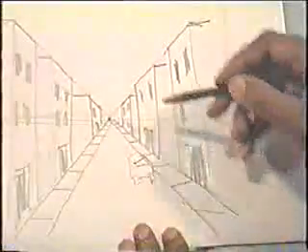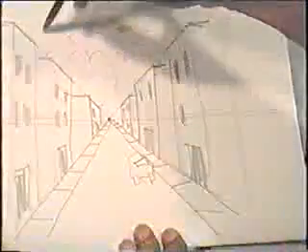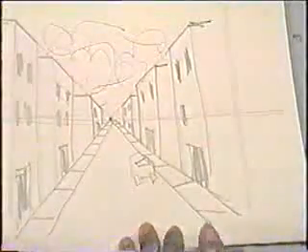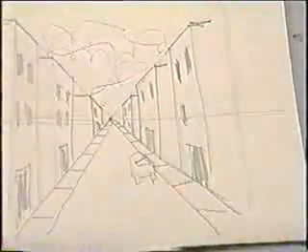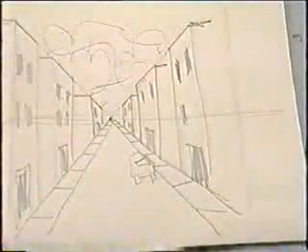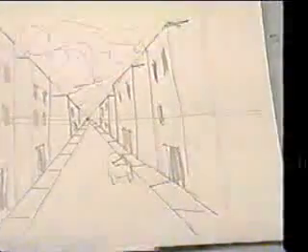And once you've done it a few times, as you see, I'm not even really going back to the dot anymore. You can kind of get an idea, and you're used to it, and you know how to do it. So a few trees back there, and without very much effort, you've got a city street in 1 point perspective, and it looks like you can look up in there and go on down that street and walk into any of those buildings.